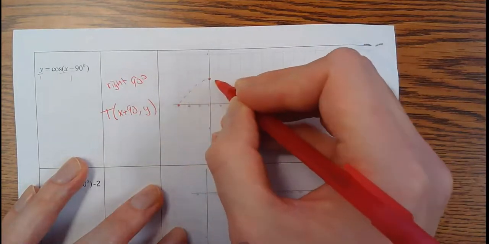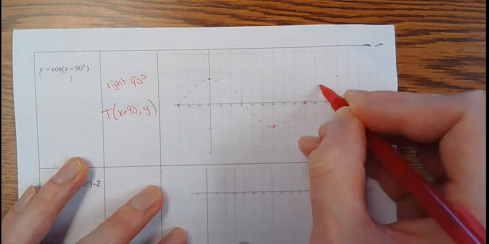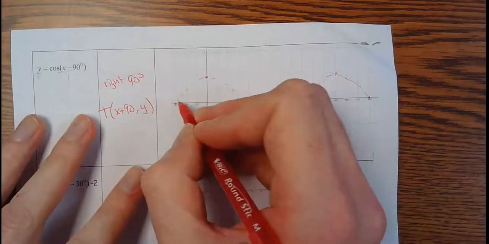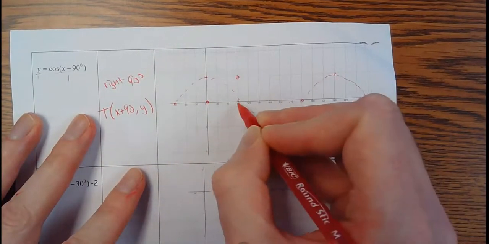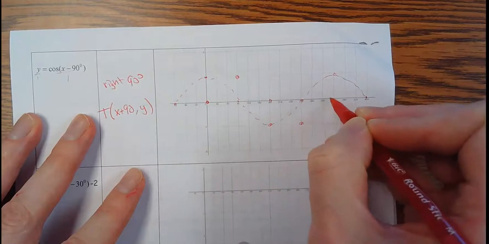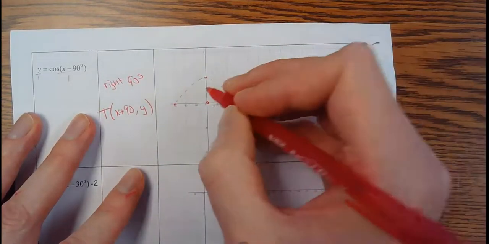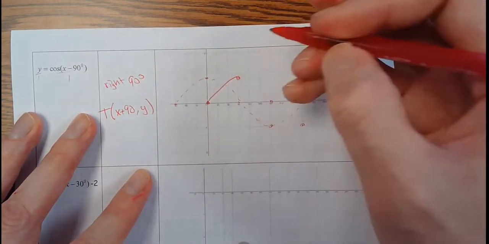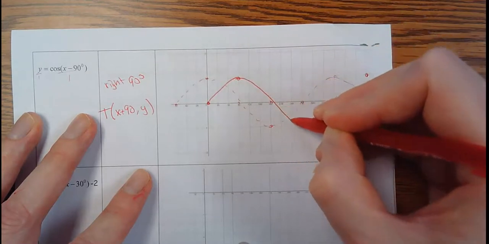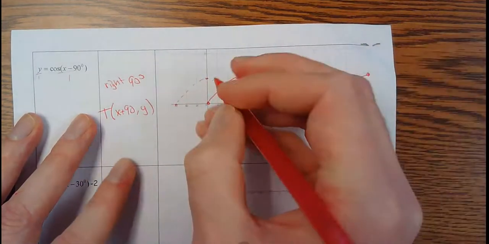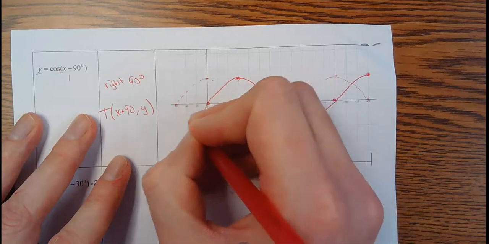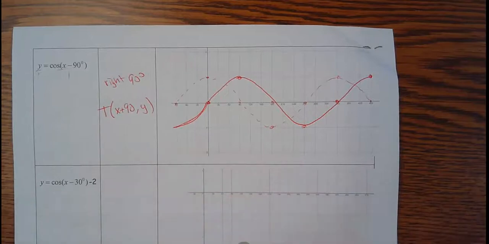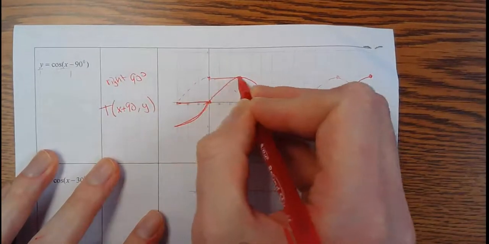So here's normal cosine. I'm going to take all these points, I need to move them right 90 degrees. So right 90 degrees, right 90 degrees. So it looks something like this. I can add this part on to that. Okay, so everything just got moved over 90 degrees. Everything's straight over.